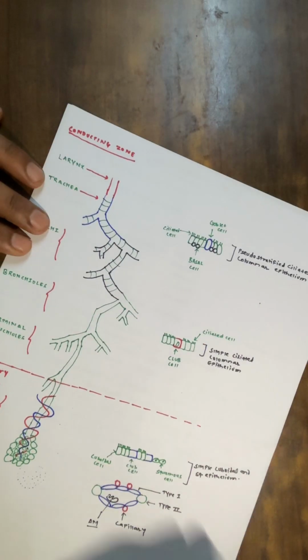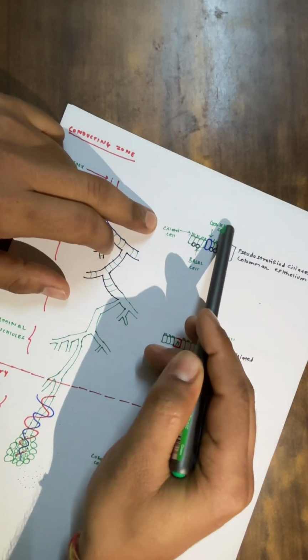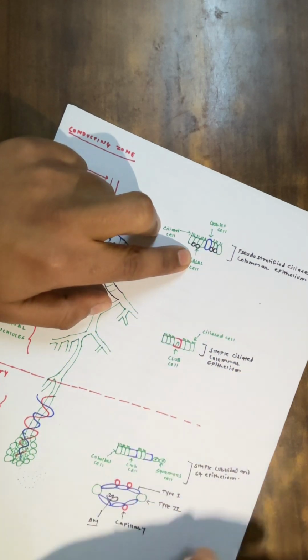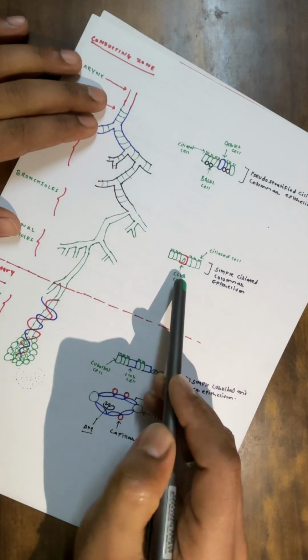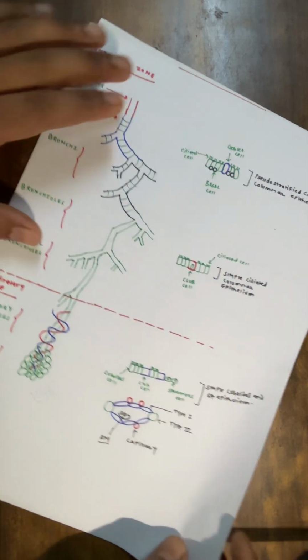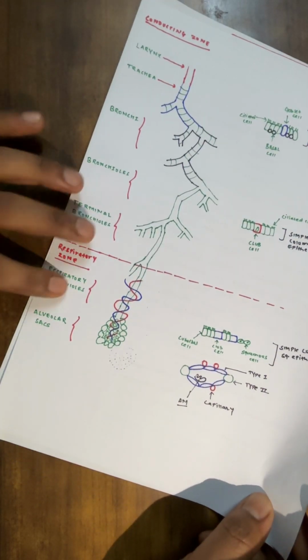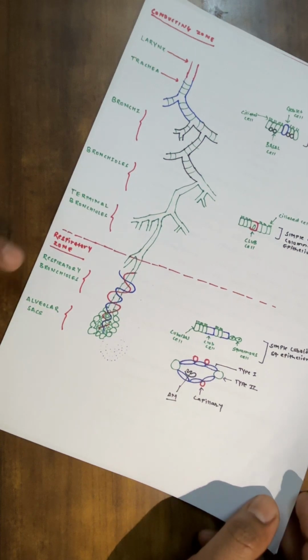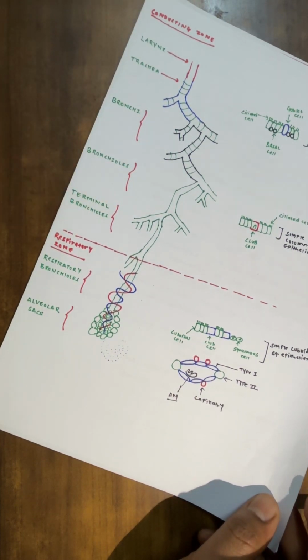In the conducting zone we can see ciliated cells, goblet cells, and basal cells. Also in the conducting zone, Club cells are there, with simple ciliated columnar epithelium. This is the conducting zone, the anatomical dead space. Now if we move further, this is the respiratory zone. Up to the terminal bronchioles is the conducting zone. After the terminal bronchioles we have the respiratory zone, that is respiratory bronchioles and alveolar sacs.